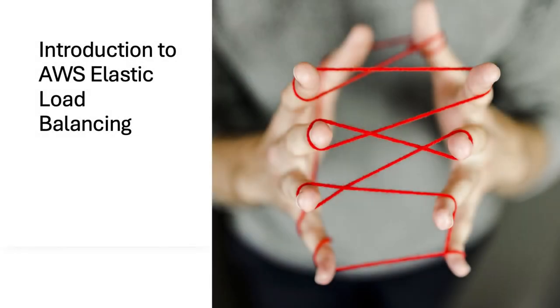In this video we're going to take a look at an introduction to AWS Elastic Load Balancing. Load balancing is critical for enterprise applications to ensure that the application remains responsive and can scale seamlessly. Let's go ahead and take a look at the details.